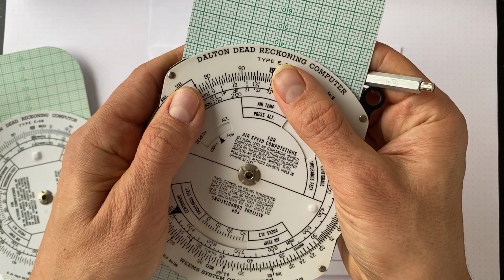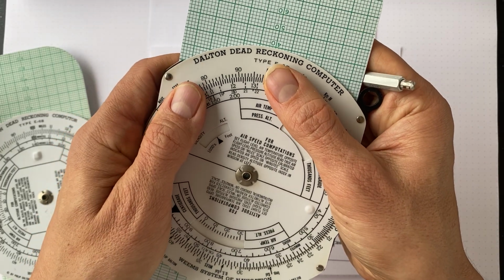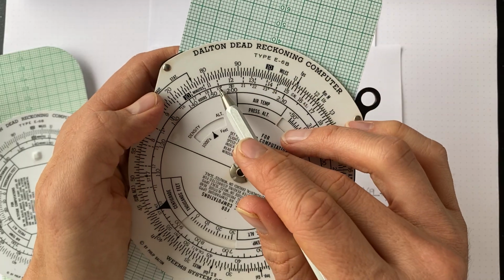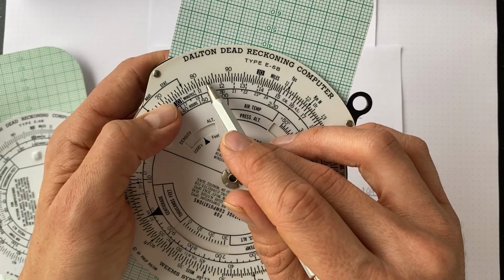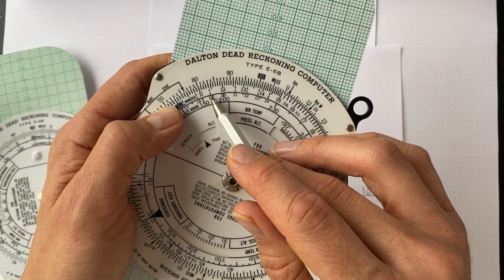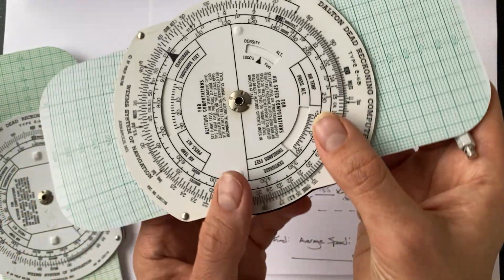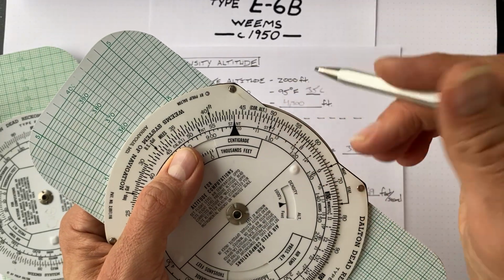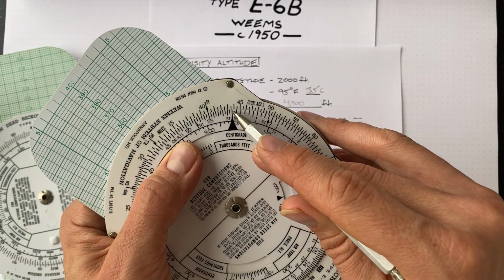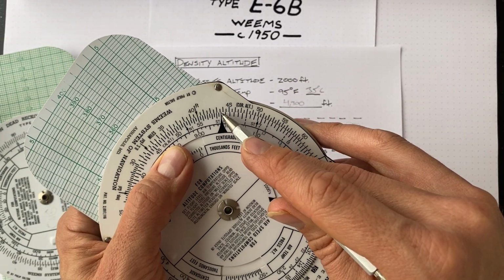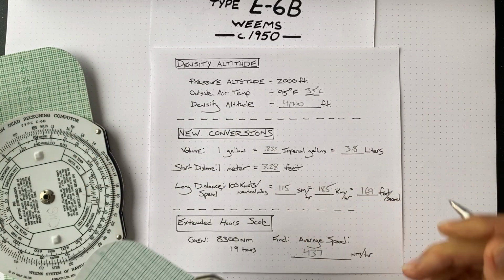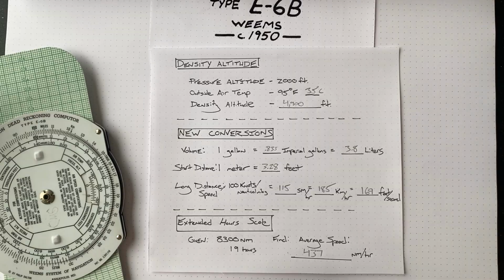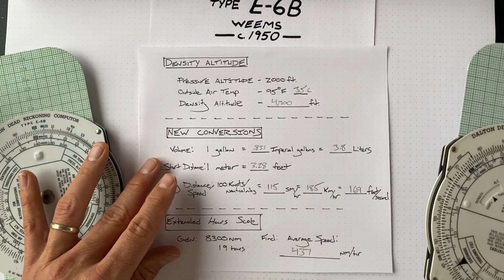Get these two aligned. I think I mentioned this, but these extended hours here are marked with 2 dashes, 21, 22, 23. So anyways, 8,300 nautical miles, 19 hours, and the average speed in order to fly that route would be 437 nautical miles per hour. 437 nautical miles per hour is how fast you would fly for 19 hours, which is a very long time to be in an airplane.